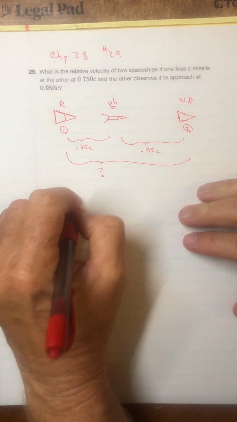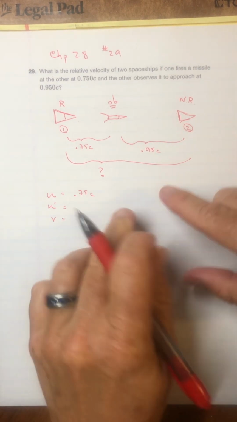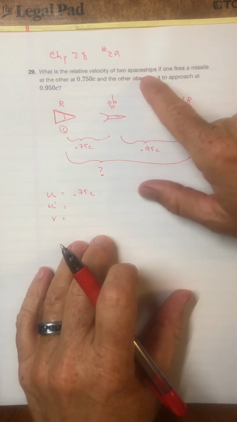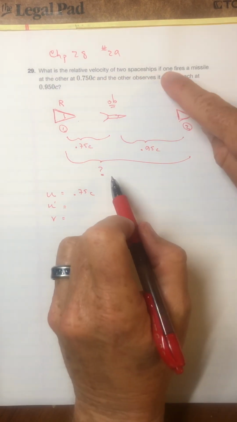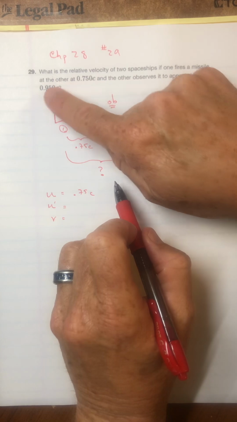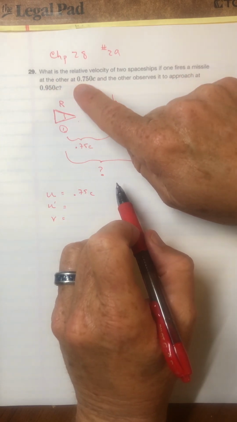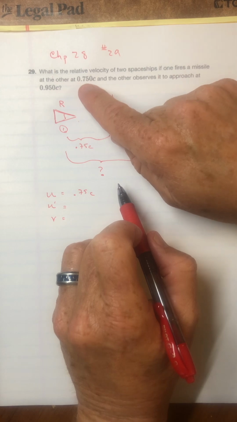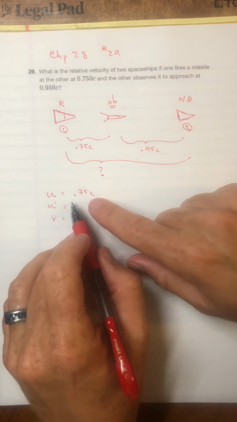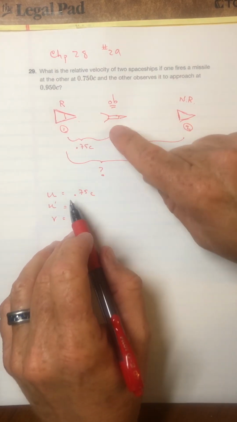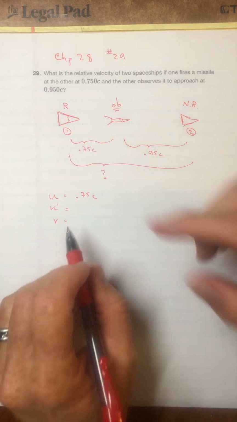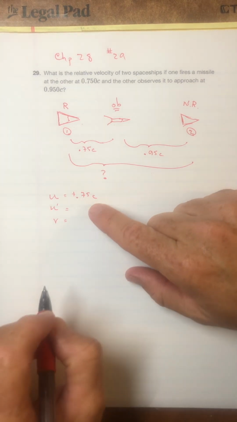Okay, and so according to this description, what is the relative velocity of the two ships, or the unknown, if one fires a missile at the other at 0.75? So I think what they're trying to say here is this missile is leaving the ship at 0.75. So if you're in the ship watching it, you would see the object moving from your reference at 0.75, and it's going to the right, so I'll put a plus.